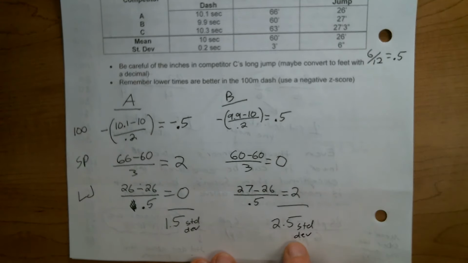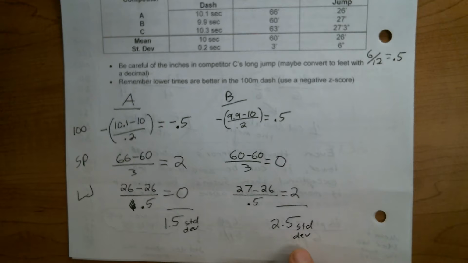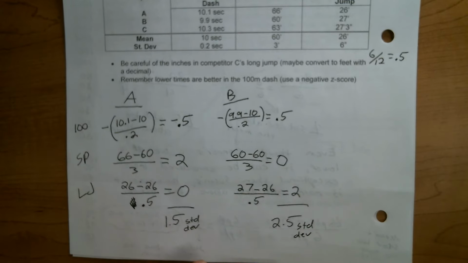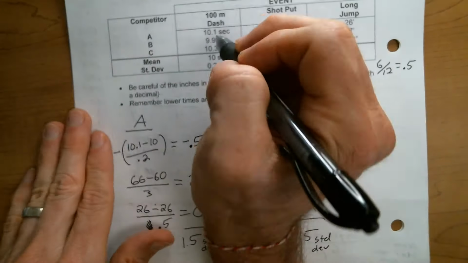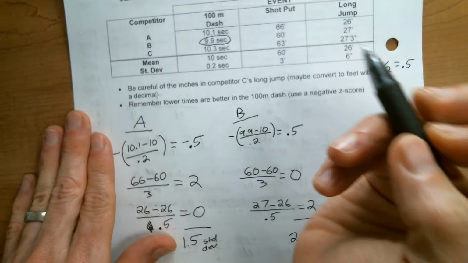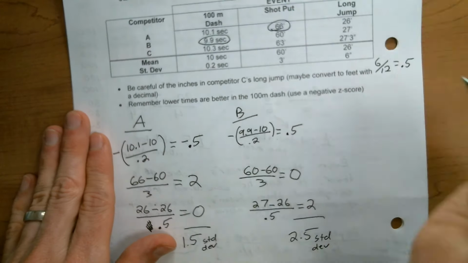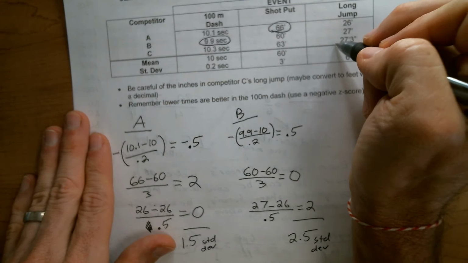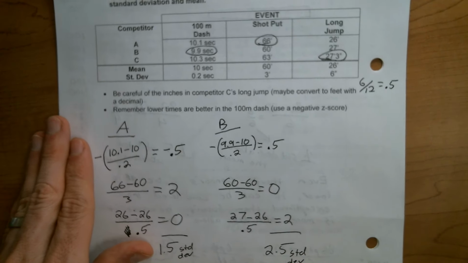So we can already see that competitor B was superior to competitor A, even though they each won a single event. B won this one, A won this one, and C won this one. So they all won a single event.